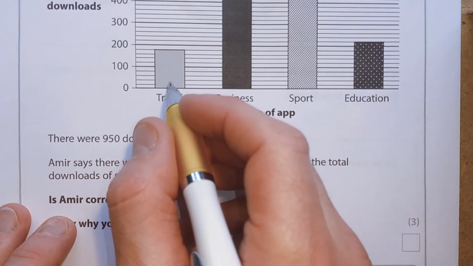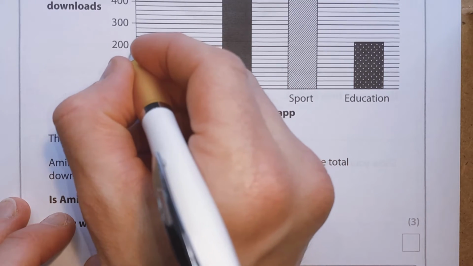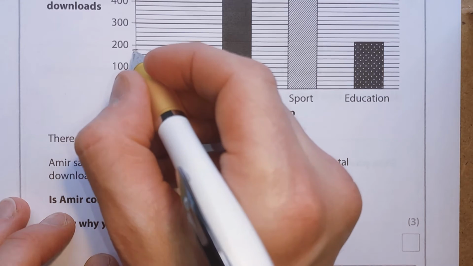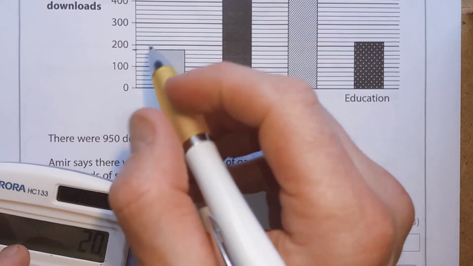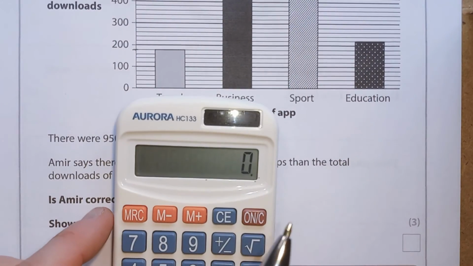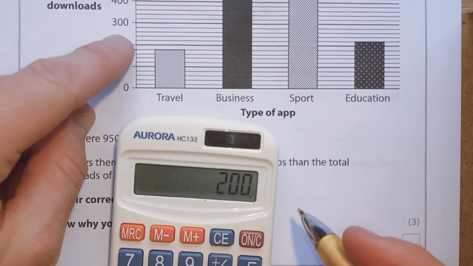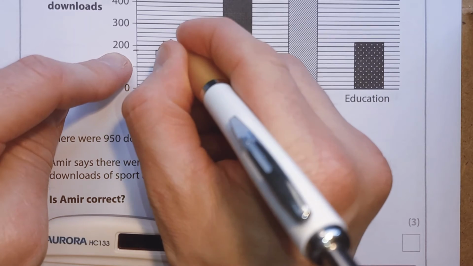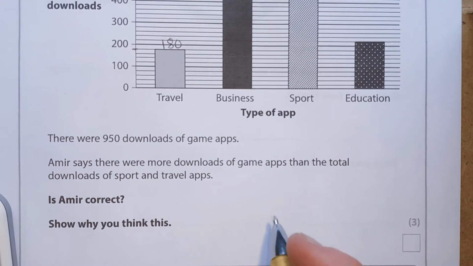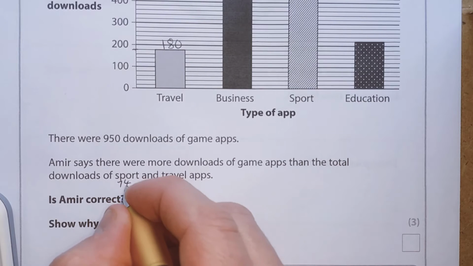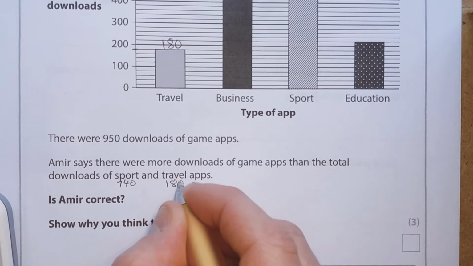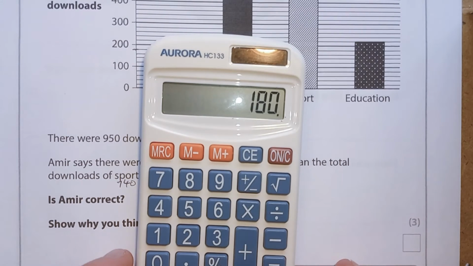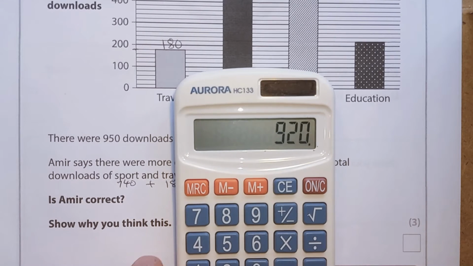Now, we were interested in downloads of sport and travel apps. So travel's down here. Let's look at travel. So that's going to be here. Well, we could start from 100 and add on 20, 20, 20 and 20. Or we could start at 200 and say, well, we're starting at 200 and we want to go down one. So we want to just take off 20. So this is going to be 180. So sport is 740, travel is 180. If we add those two together, we get 920.